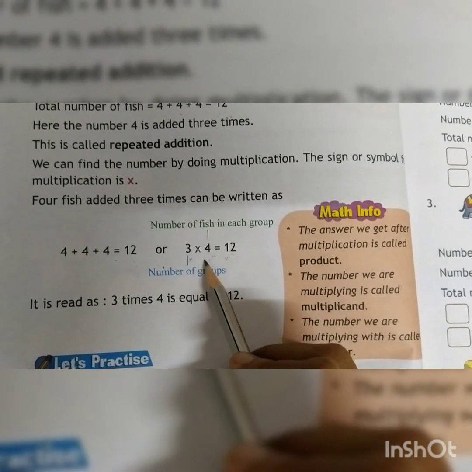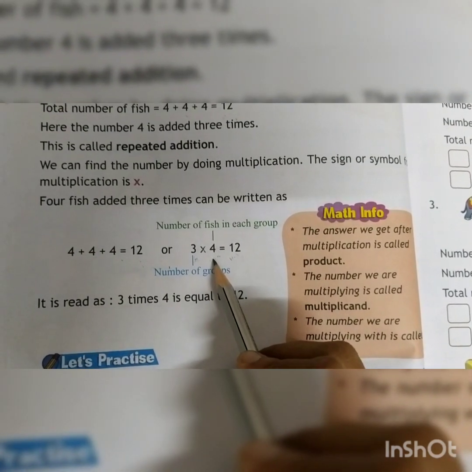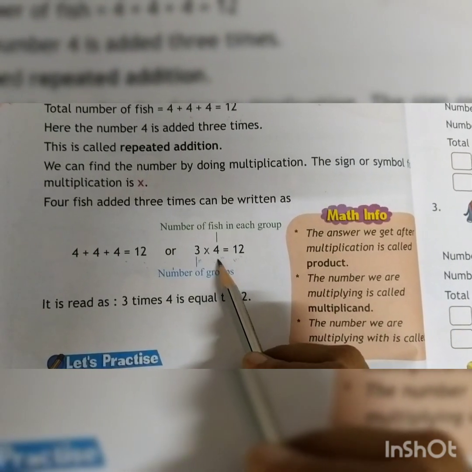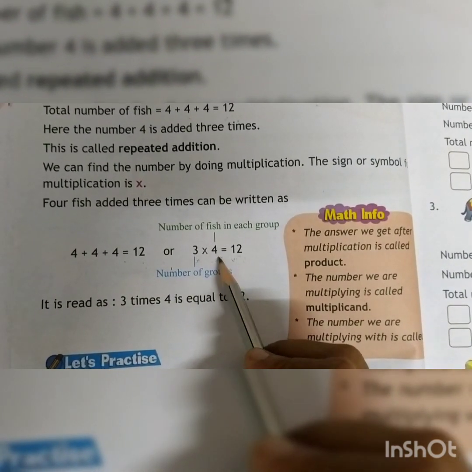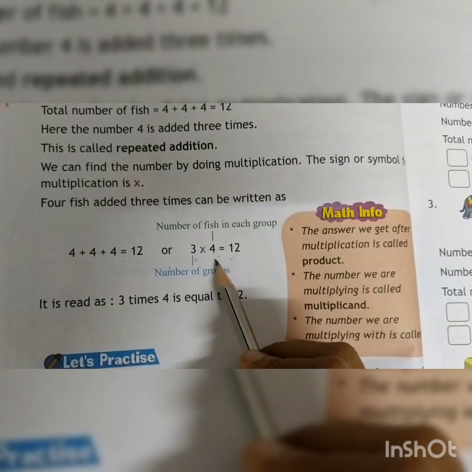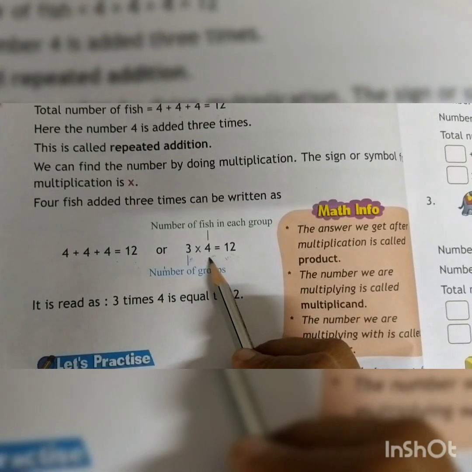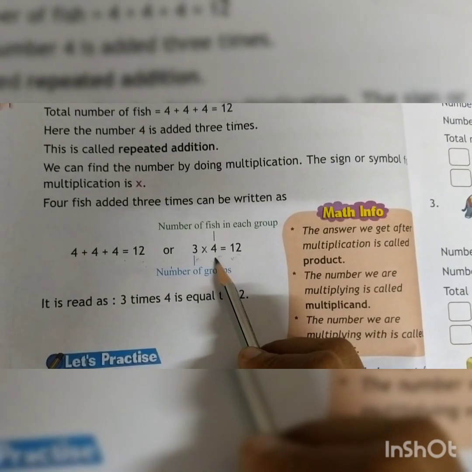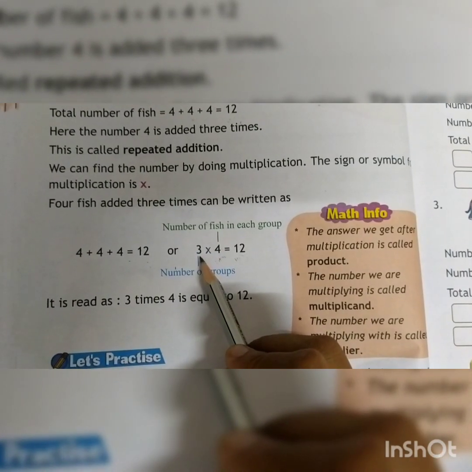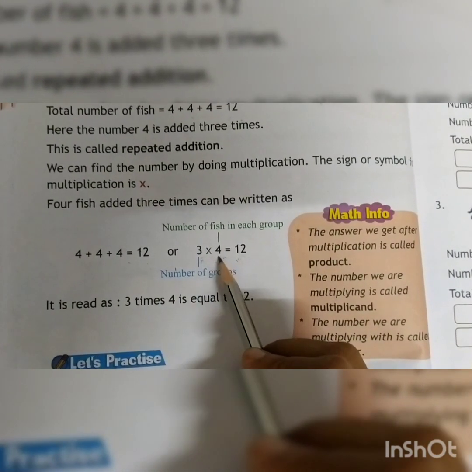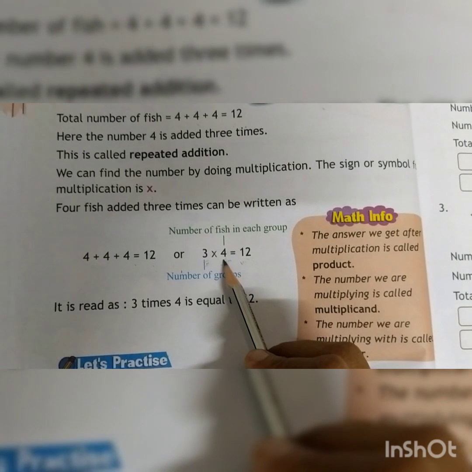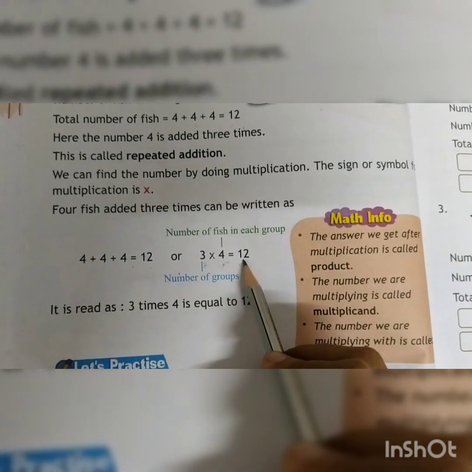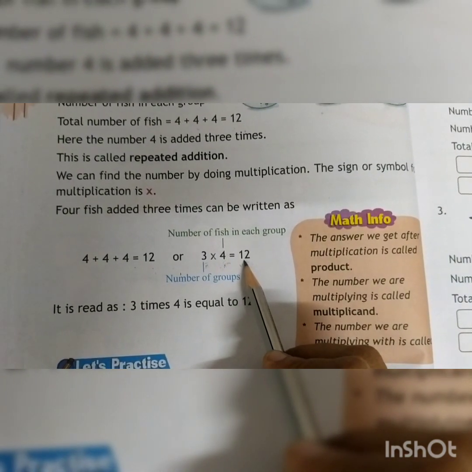Okay, then here 4 is known as the multiplier. The number we are multiplying by. Okay, 3 is known as the multiplicand, 4 is known as the multiplier and 12 is known as the product.